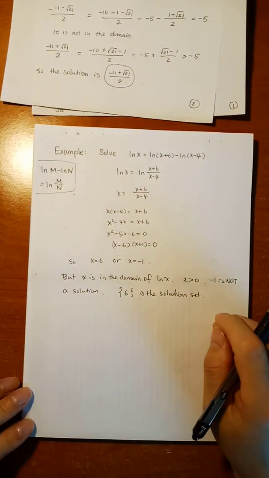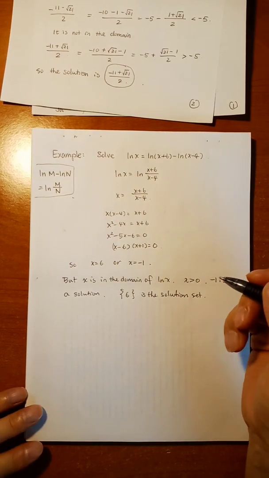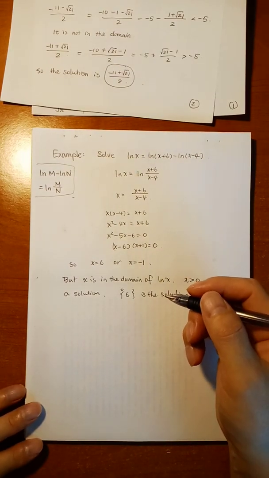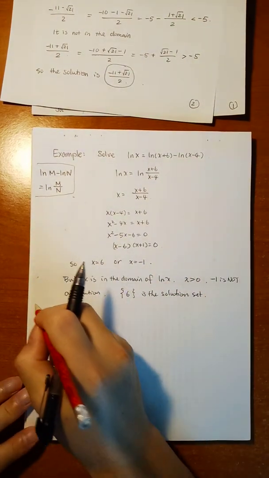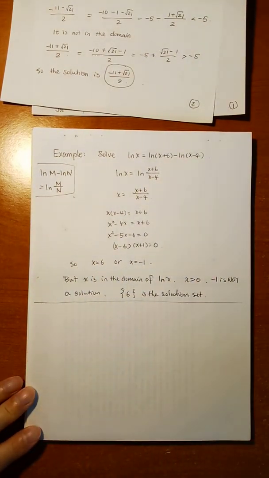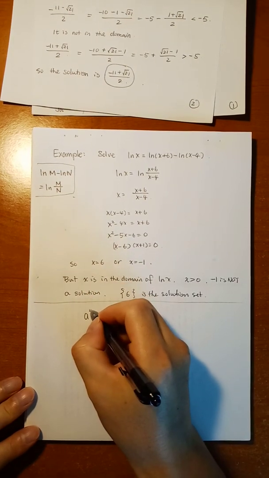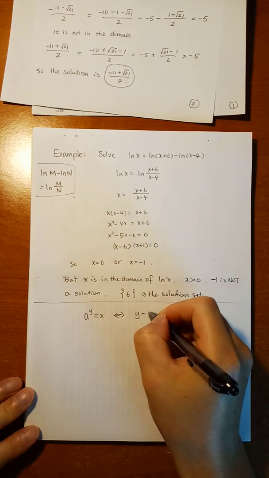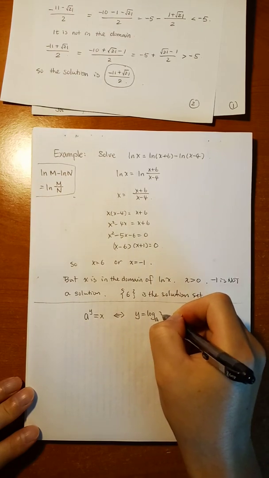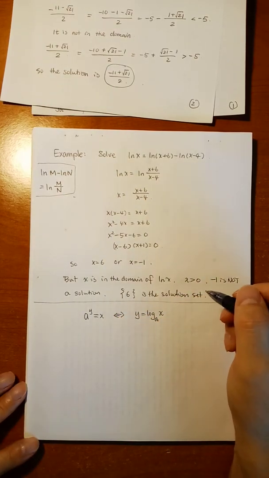So this is a logarithmic function. Then let's talk about the exponential function. Again, we have the relation between the exponential function and the logarithmic function.